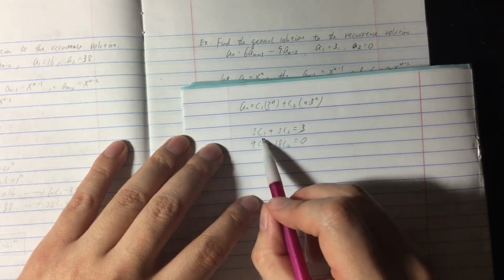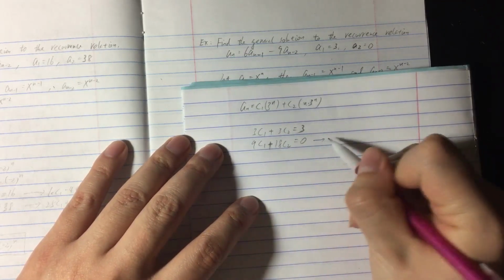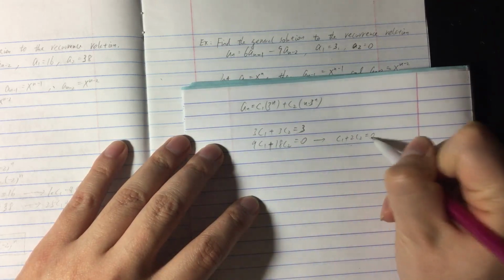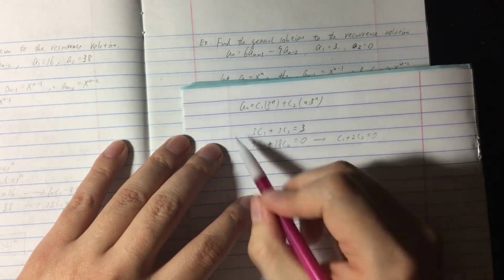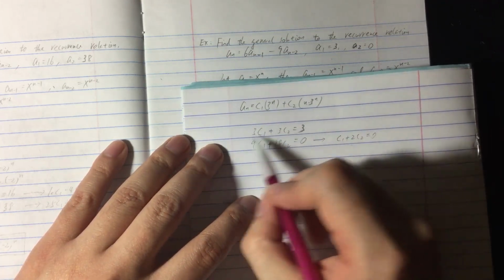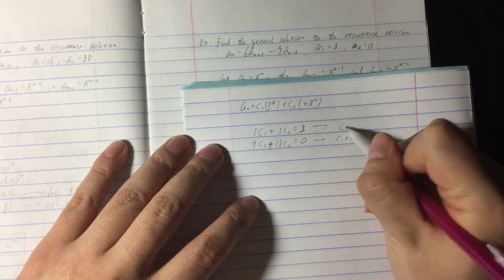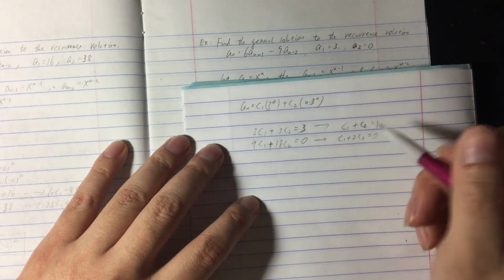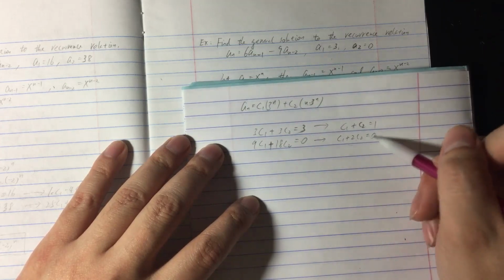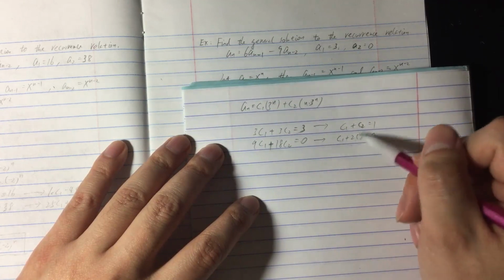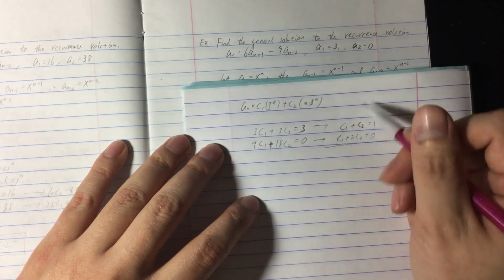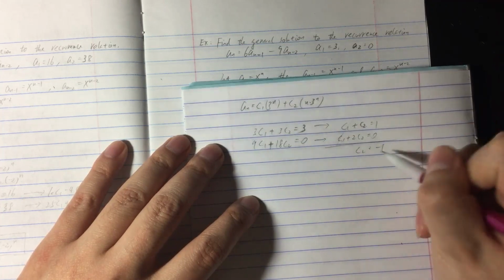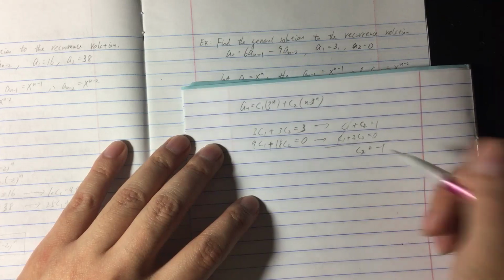If I divide the second equation by 9, I can make C1 plus 2 C2 equal to 0. If I divide the first equation by 3, I can make C1 plus C2 equal to 1. Then, if I subtract the first equation from the second, C1 minus C1 cancels. 2 C2 minus C2 is C2. 0 minus 1 is negative 1. So I can find that C2 is negative 1.